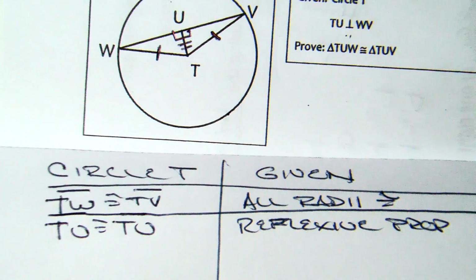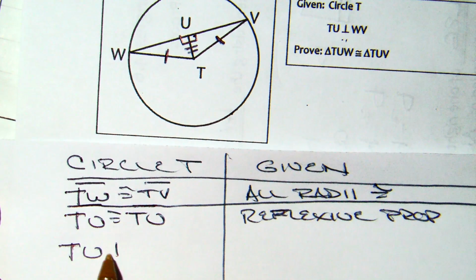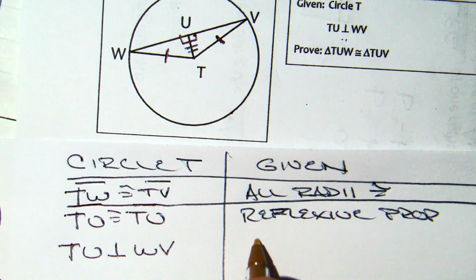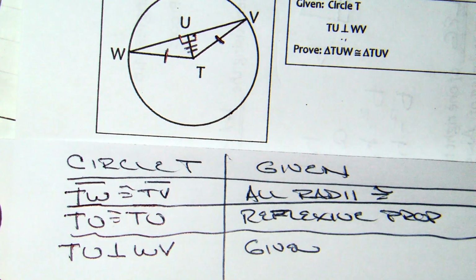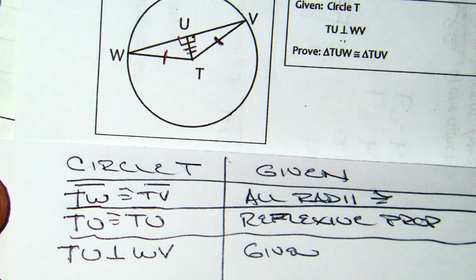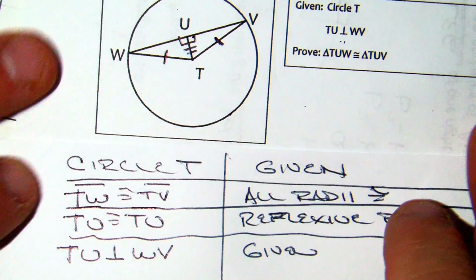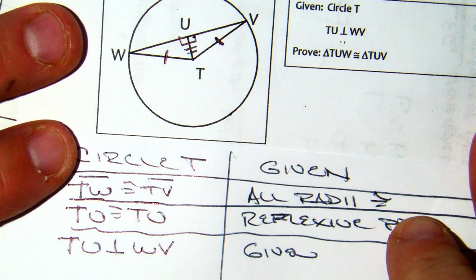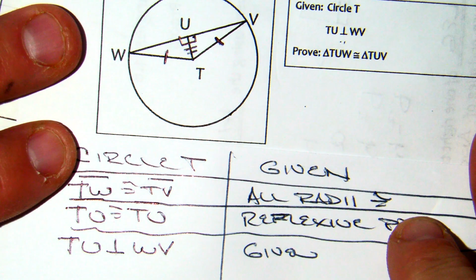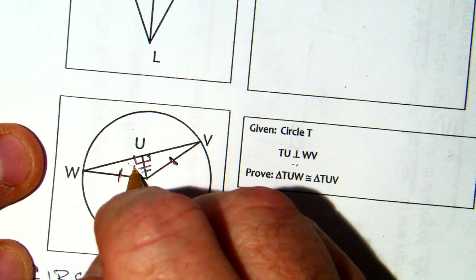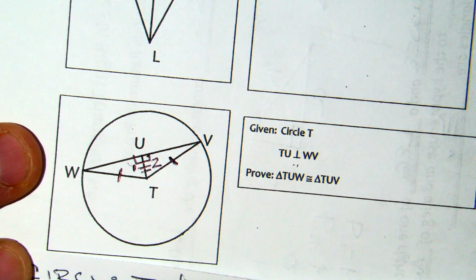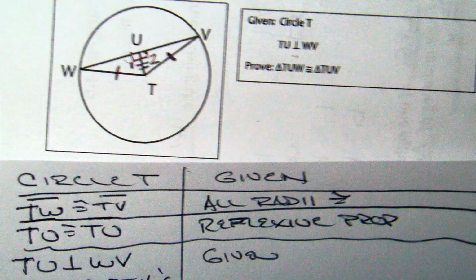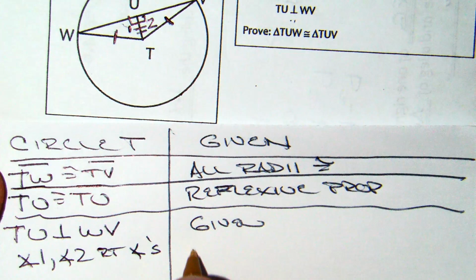Then I'm going to go to my second given statement, which is TU perpendicular to WV, given. All right. Good. Feel free to go back and label these with a 1 and a 2 if you like. Angle 1 and angle 2 are right angles. Again, we're not saying they're congruent. We're saying they're right angles, by definition of what? Perpendicular.